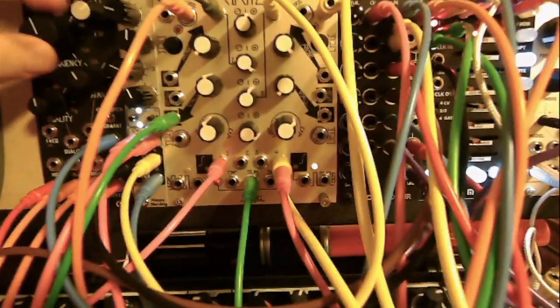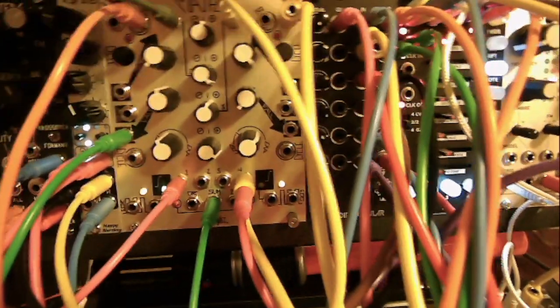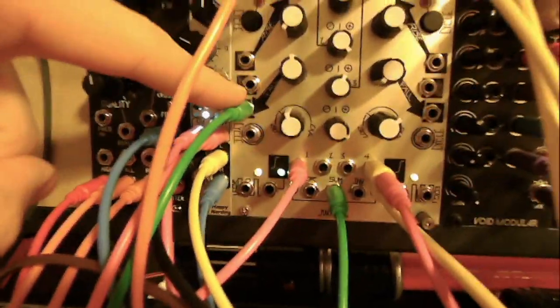Those random voltages are also being attenuated over here in the Hexagram and being sent to control the fall time of my noise.